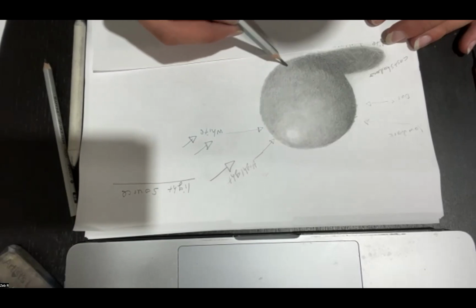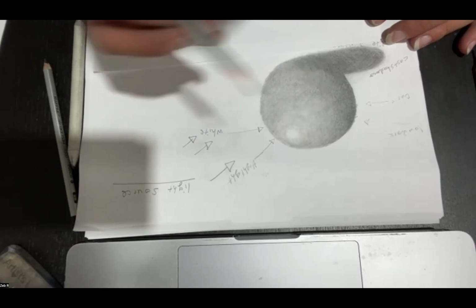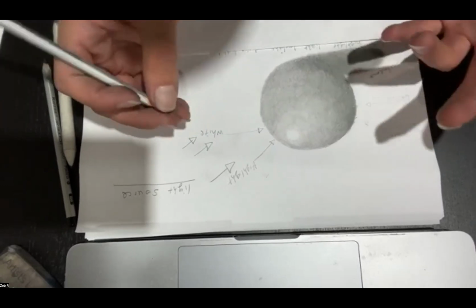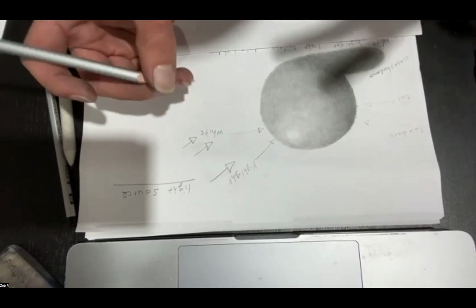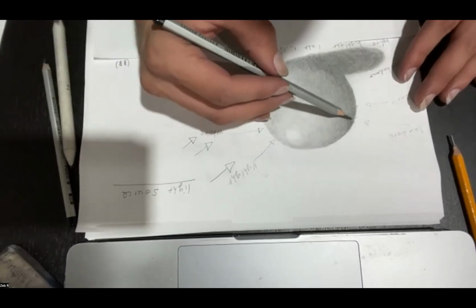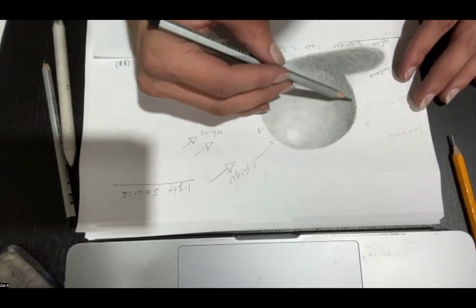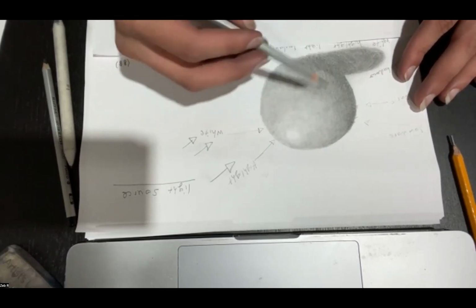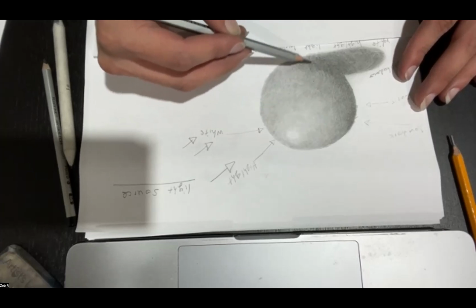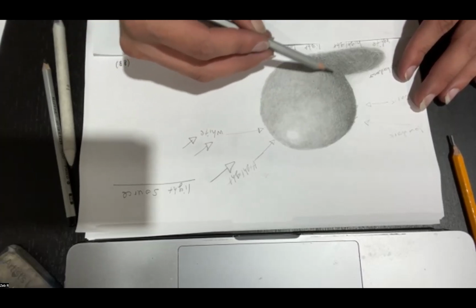I think that some professors have an issue with using your finger or using a stump because it facilitates the blending process. A lot of the time they just want you to blend with just your graphite pencils, your charcoal pencils. But for me, it's not something I hold students back from using, you know what I mean?